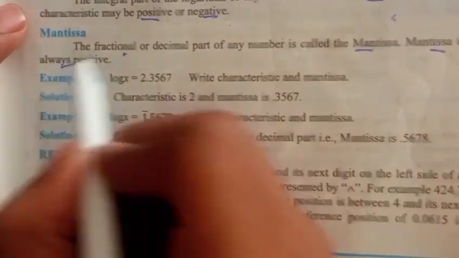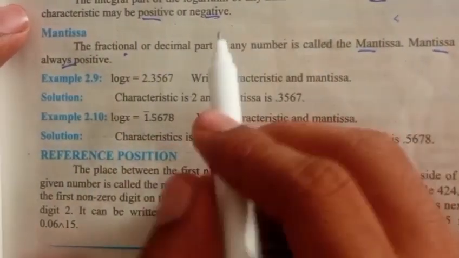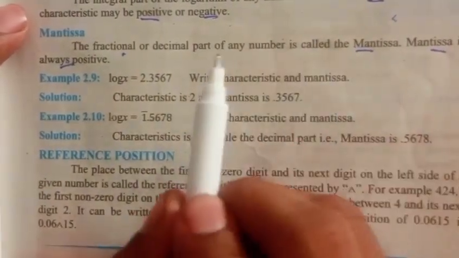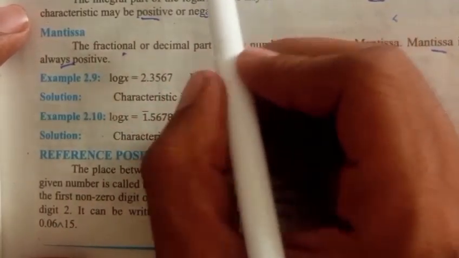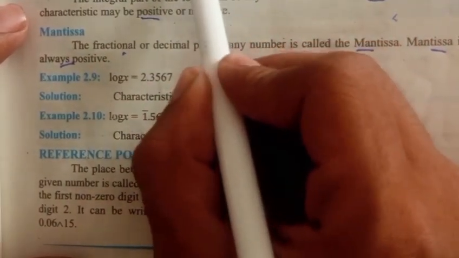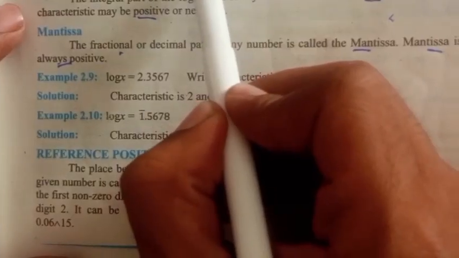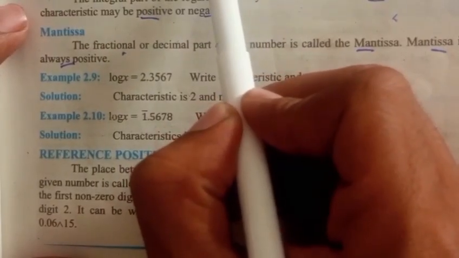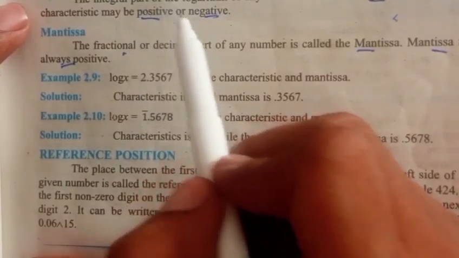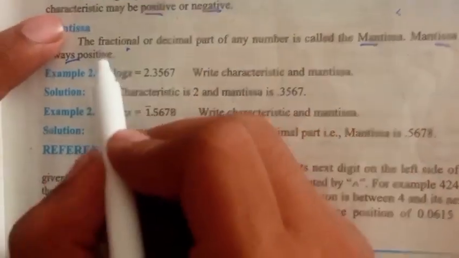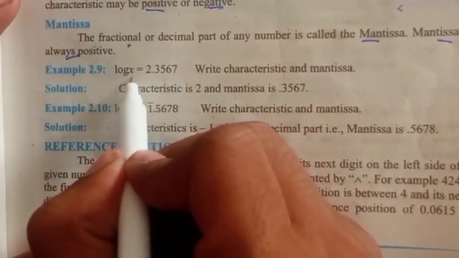Mantissa is always positive. It is the decimal or fractional part, which comes after the characteristic. As I told you, the characteristic is before the decimal. So after the decimal, whatever number comes, that is called Mantissa. See here, for example, log x.